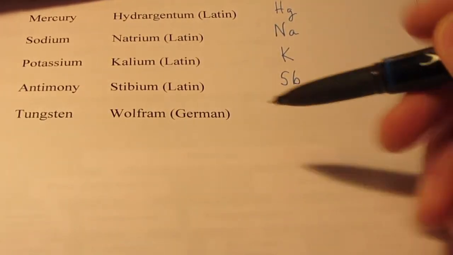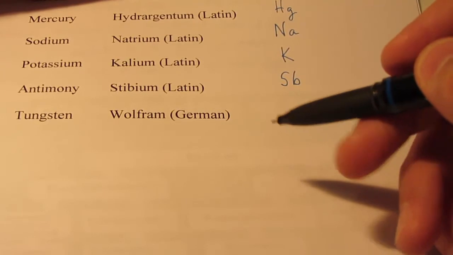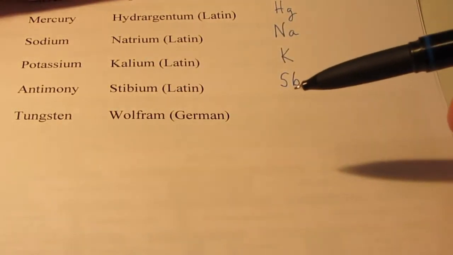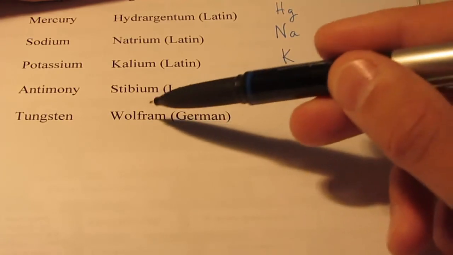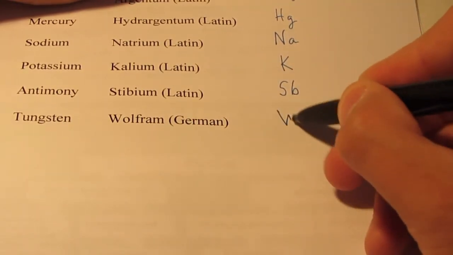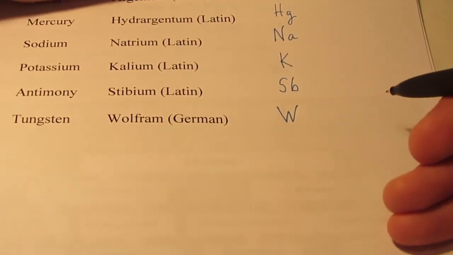And the last of the, we'll say, strange element symbols is tungsten. Tungsten's symbol comes from the German name, which is wolfram. So that is just an uppercase W.